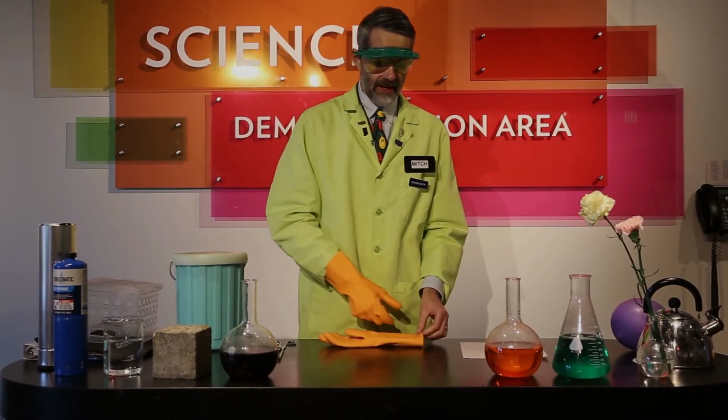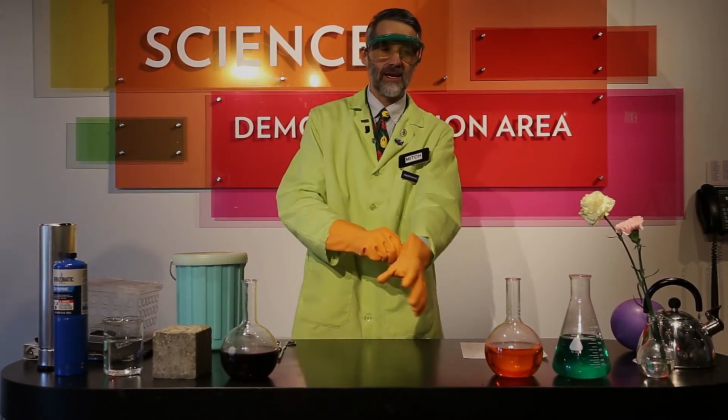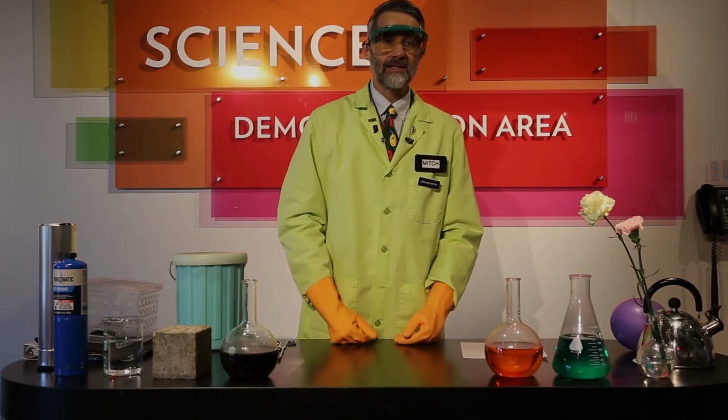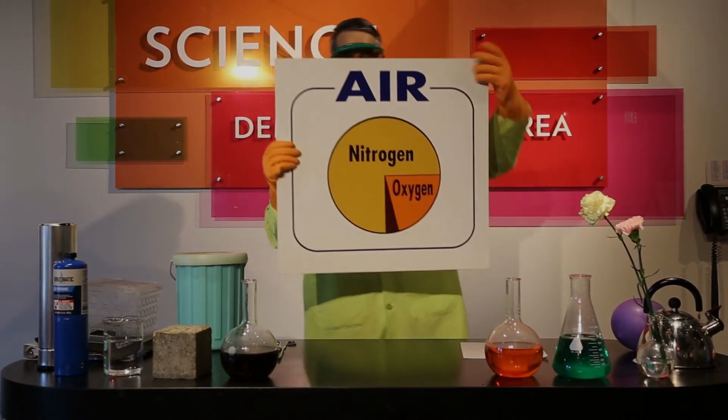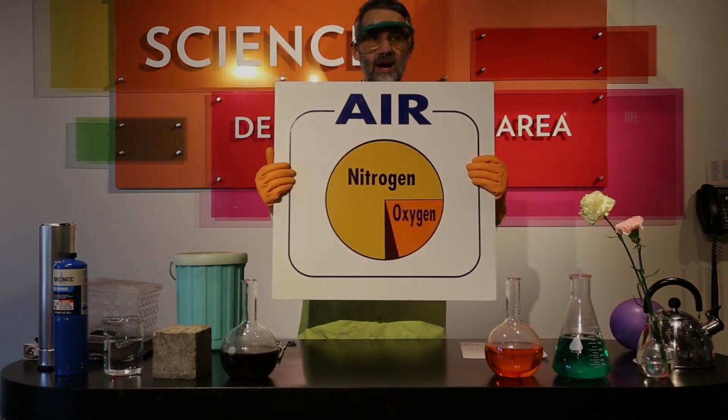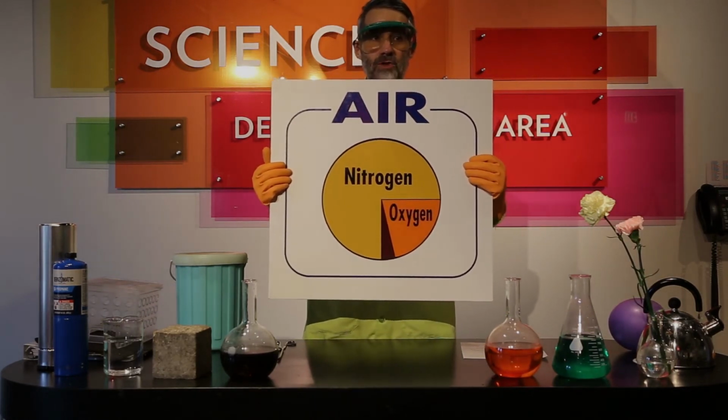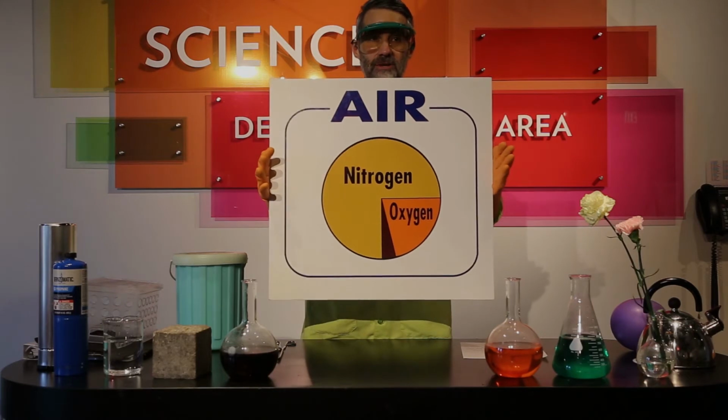I'm going to put on my personal protective gear now, and I'm going to show you what this material looks like. It, again, exists as a gas in the room. In fact, the room is filled with this gas. There is 78% of the air, everywhere you go on Earth, made up of nitrogen gas.